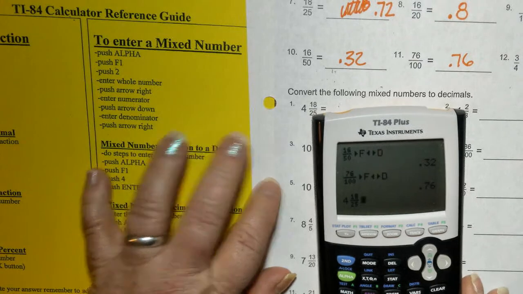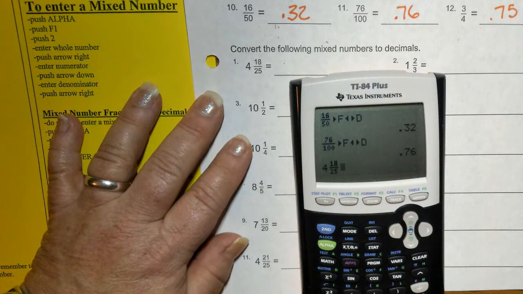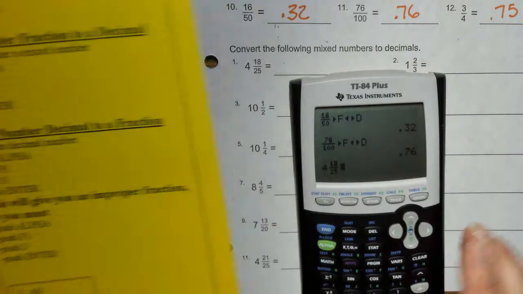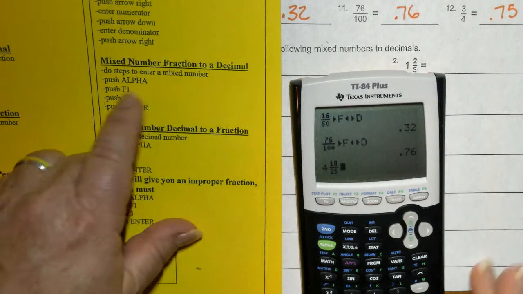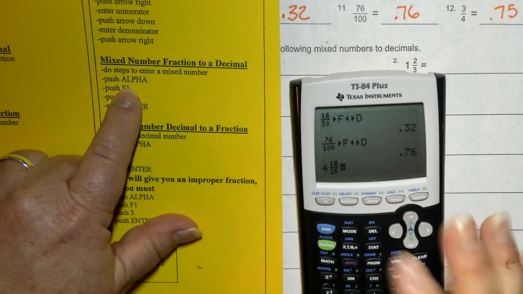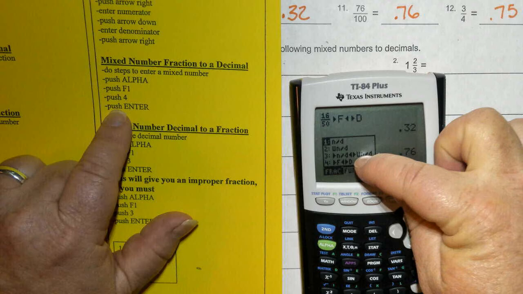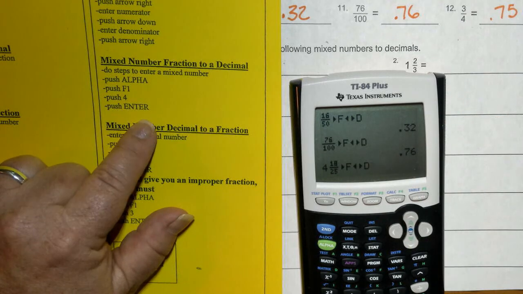Okay. Now, I need to change this to a decimal. So it says, the next thing says mixed number fraction to a decimal. So you're going to do your steps. We've already done our steps to enter a mixed number. We're going to press alpha, press F1, and we want fraction to decimal again. So we're going to press 4 and press enter. And there it is.